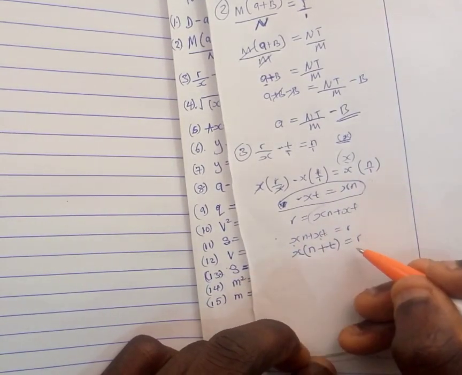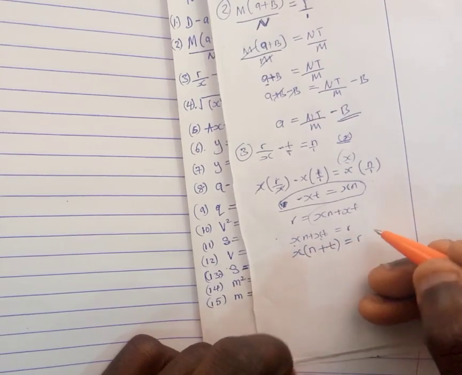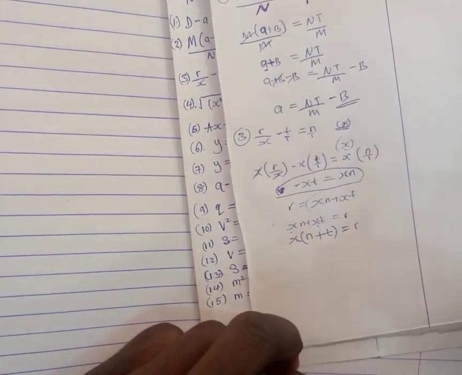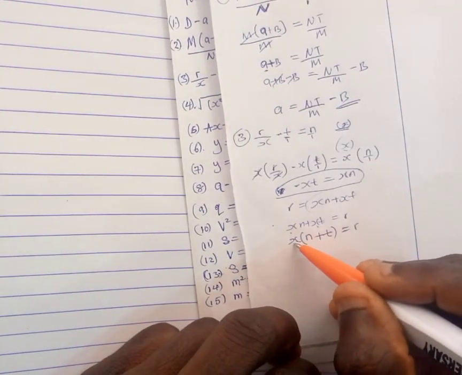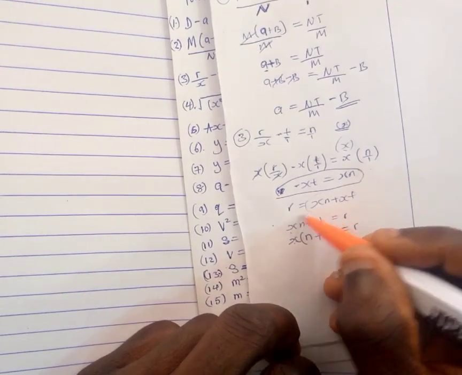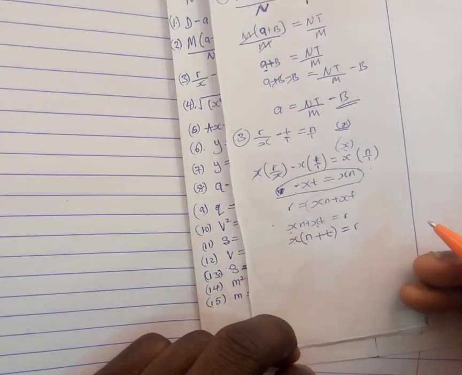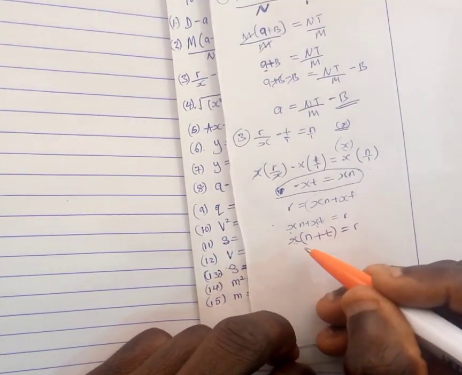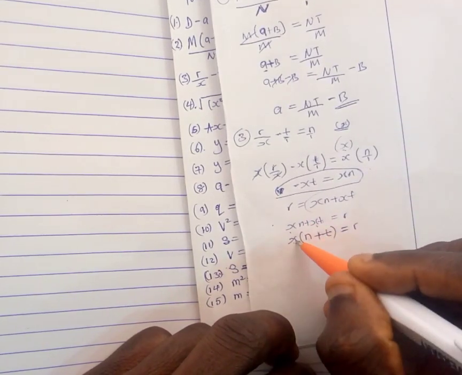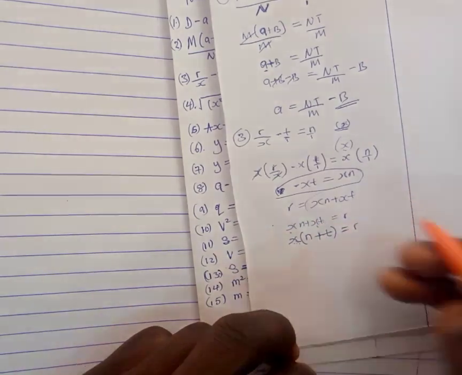Now you have to cross check here. If you are not used to subject of formula, since you are just starting now, you just need to cross check by using the outside element to open the bracket again. If it gives you this, then you are right. Let's just cross check. X times n is xn plus x times t is xt. So we are good to go.